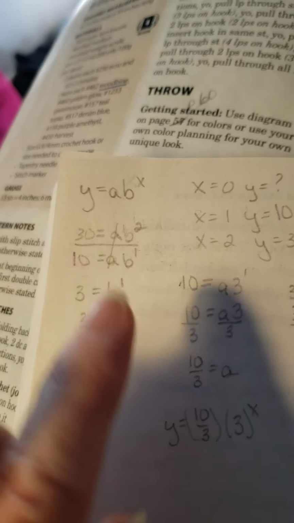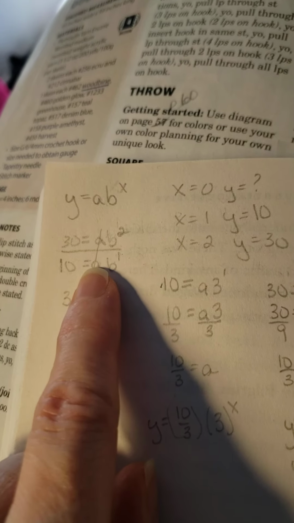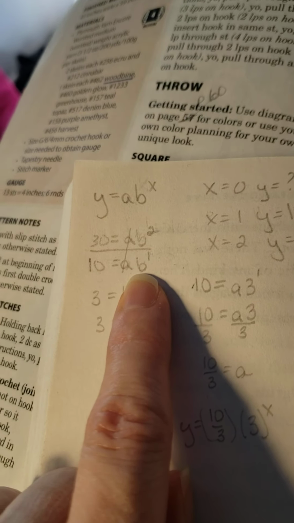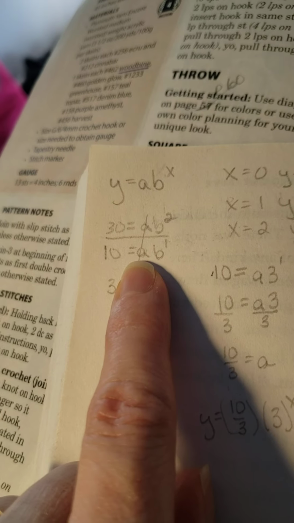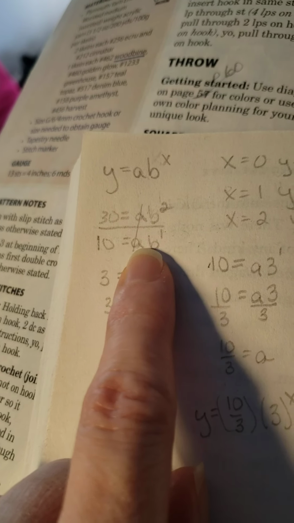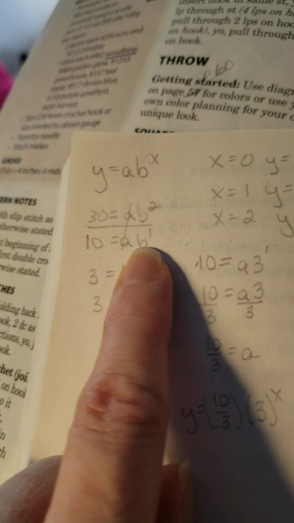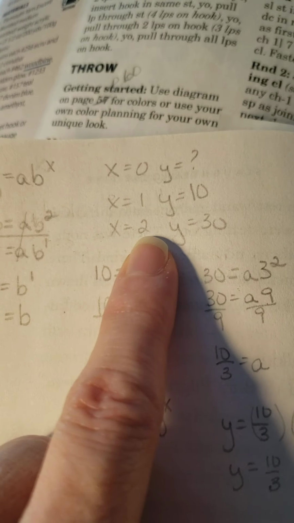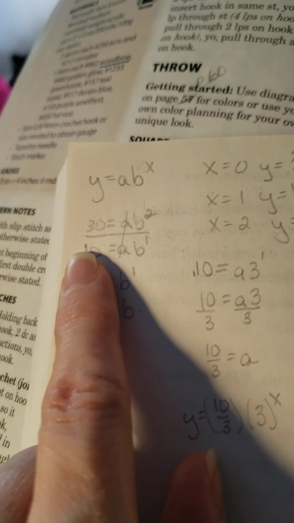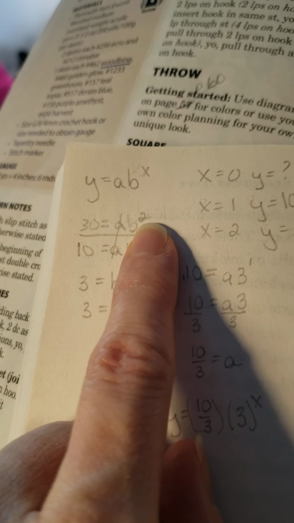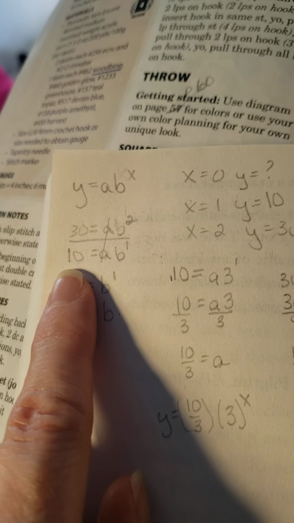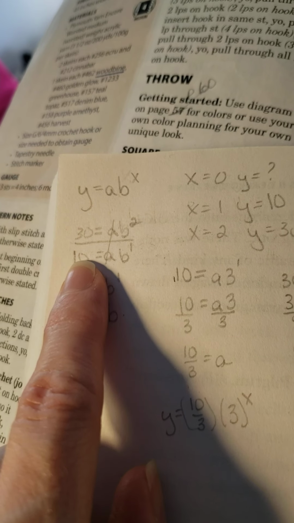So what they did, because we don't have A or B, is find a way to get rid of one of those variables to be able to solve for the other. And what they said was to try to divide the two equations with the y value and the x value in place. So I did it like this.